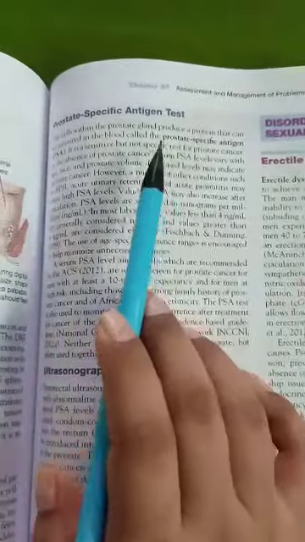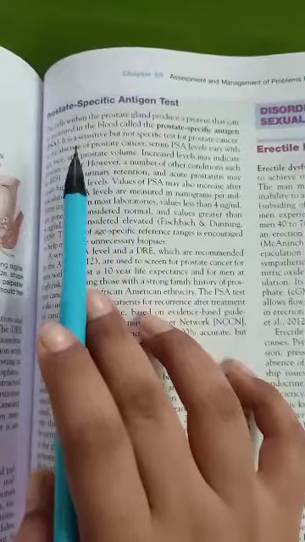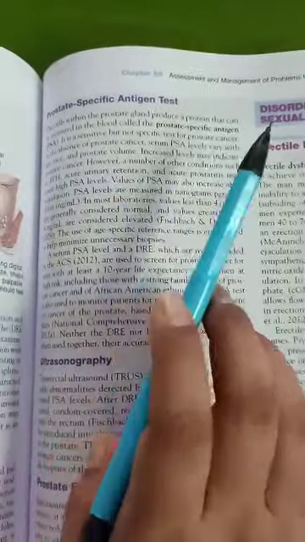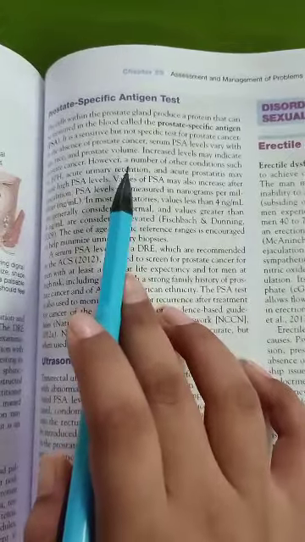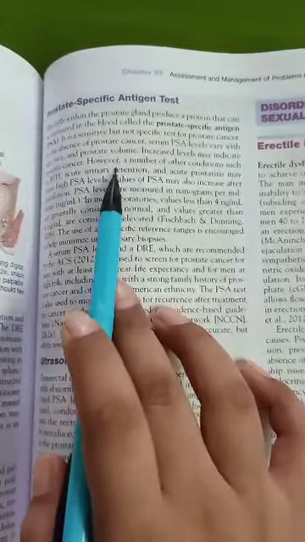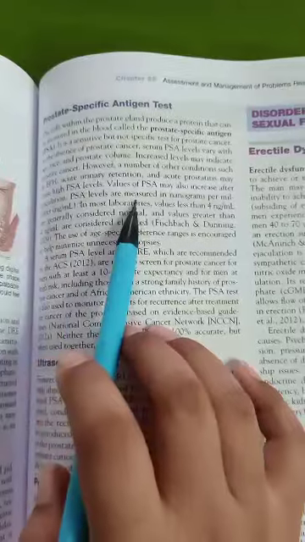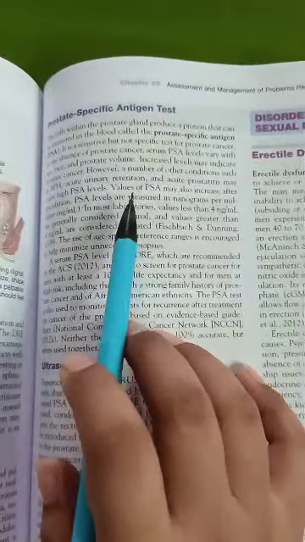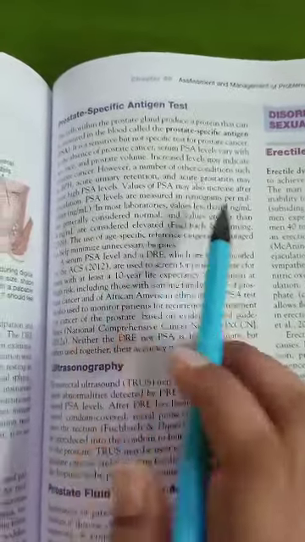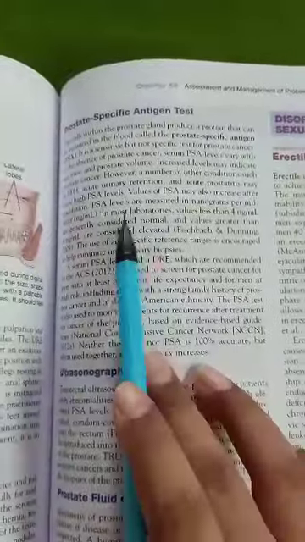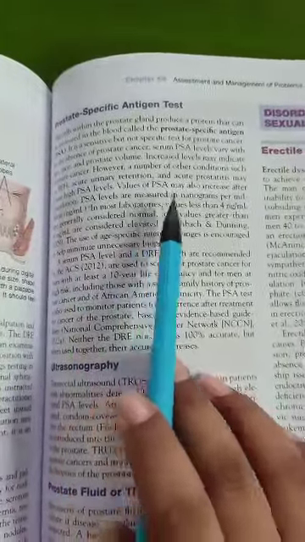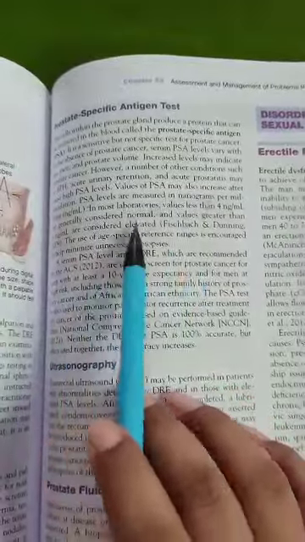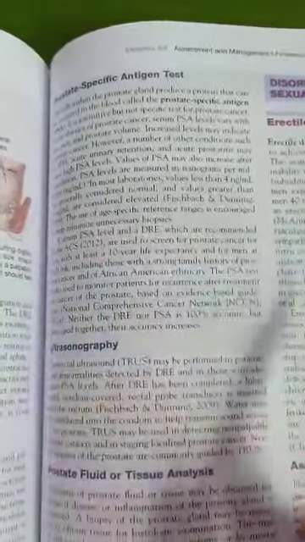So it is not always prostate cancer that causes the PSA level to rise. If the rise is not due to prostate cancer, then BPH and other causes will be the reason. The value is measured in nanograms per milliliter, and the normal value considered is 4 nanograms per milliliter.